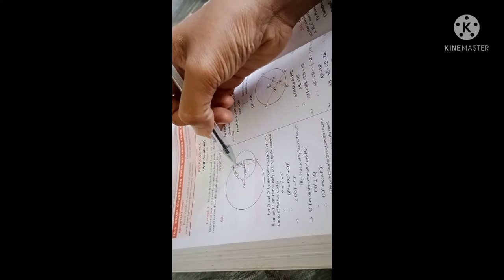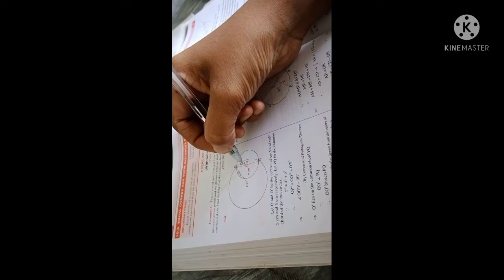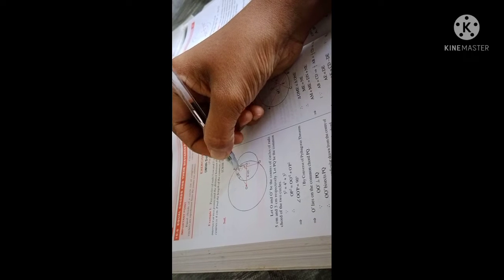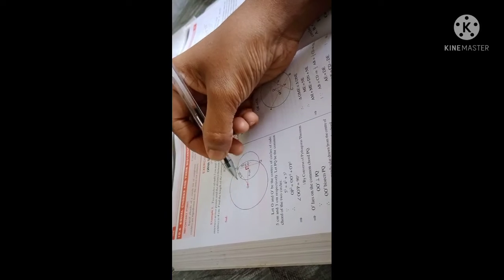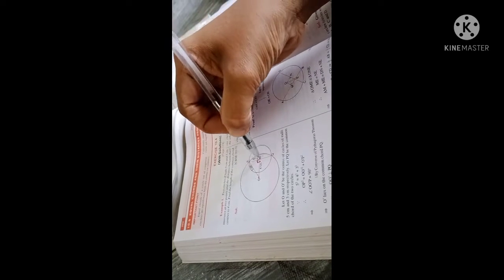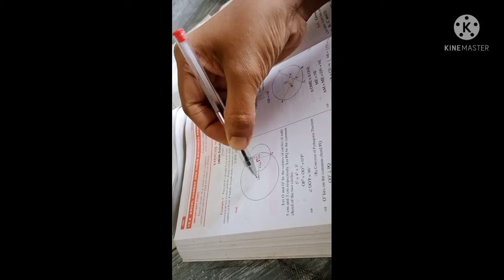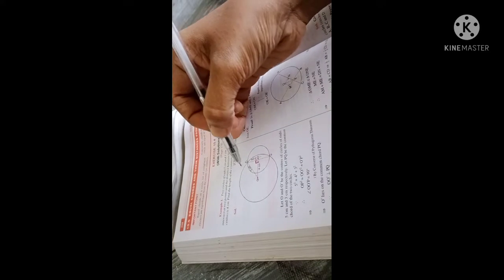That is, OO dash square plus O dash P square is equal to OP square. From this we can conclude that the angle OO dash P is equal to 90 degree, because by the converse of Pythagoras theorem it is a right triangle.